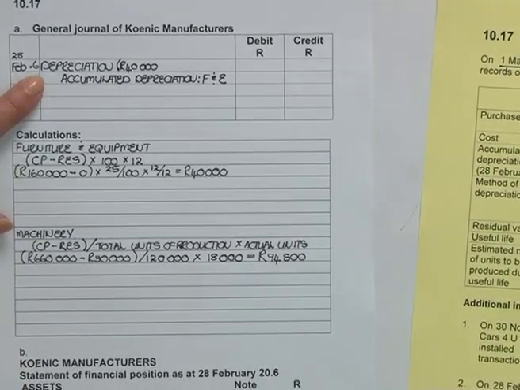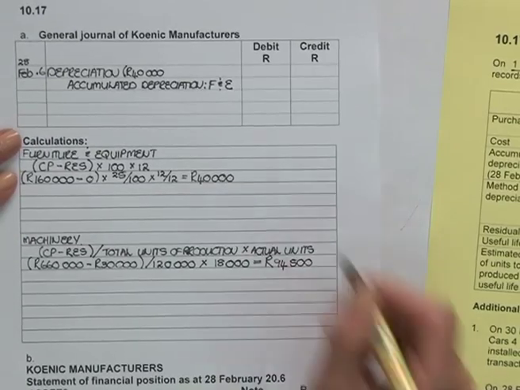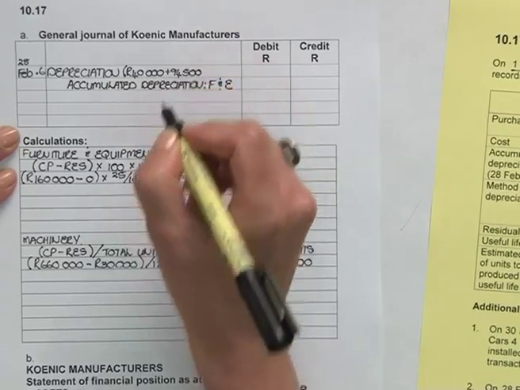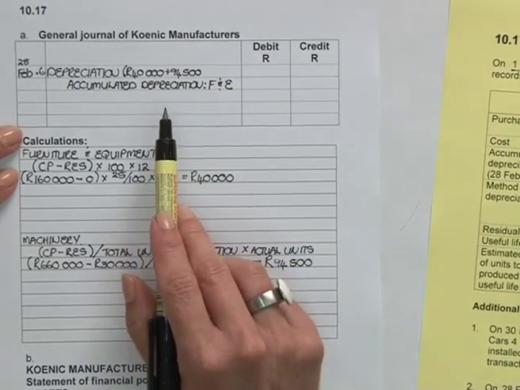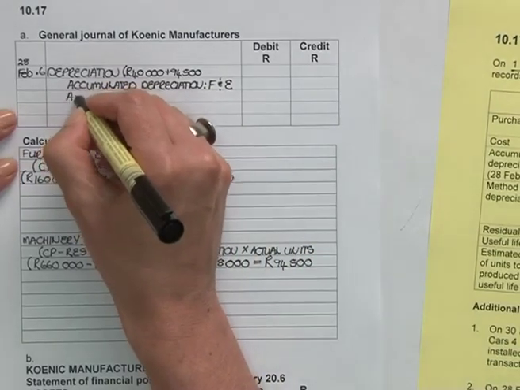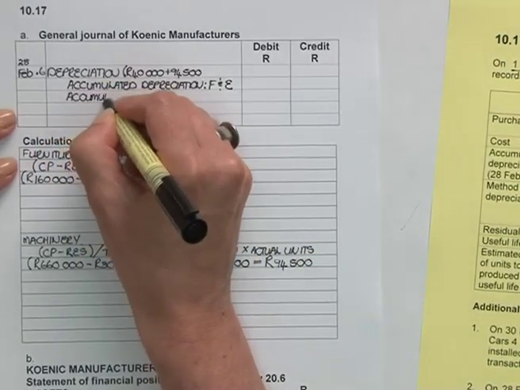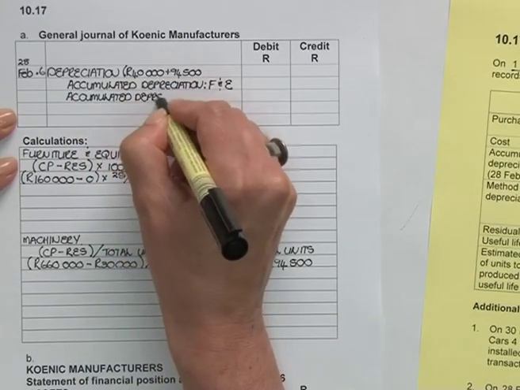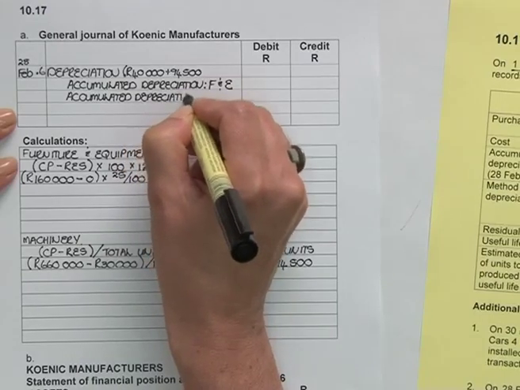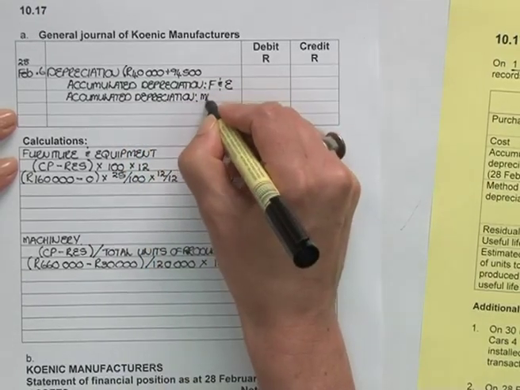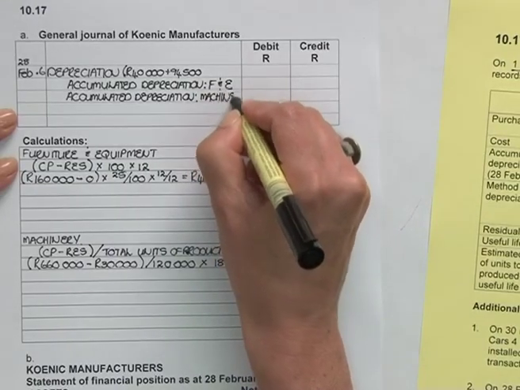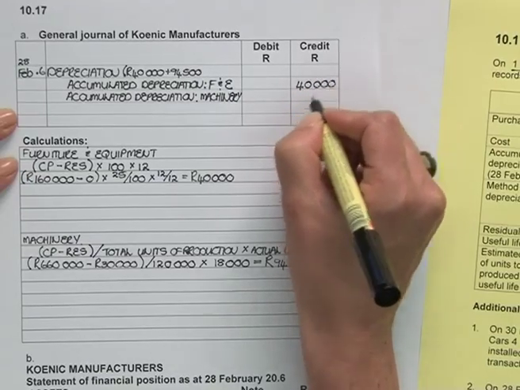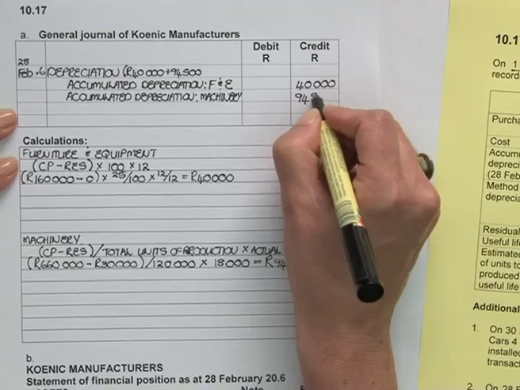We have to earn our marks again with our general journal entry. So in depreciation, we're going to have a debit of 94,500 added to the 40,000 that we already started with. And then we're going to credit our accumulated depreciation on machinery of 94,500.